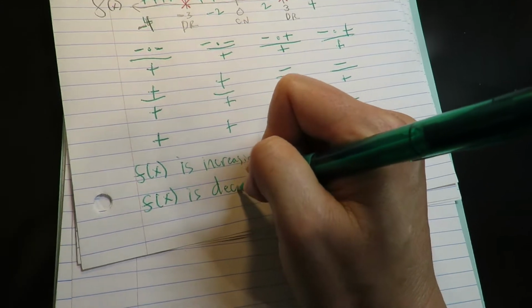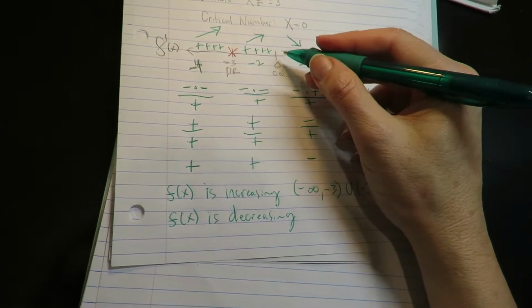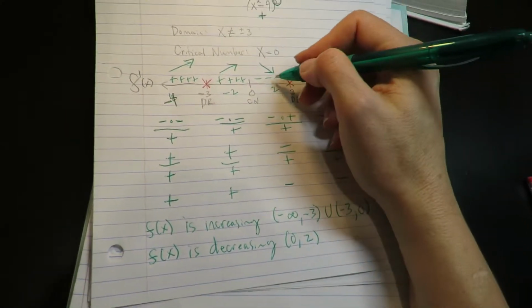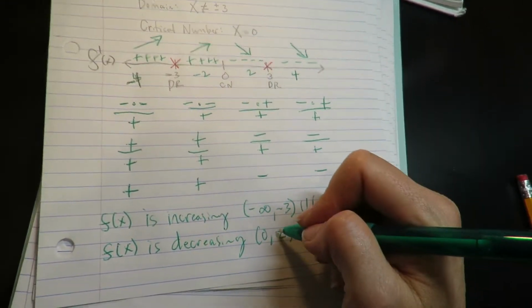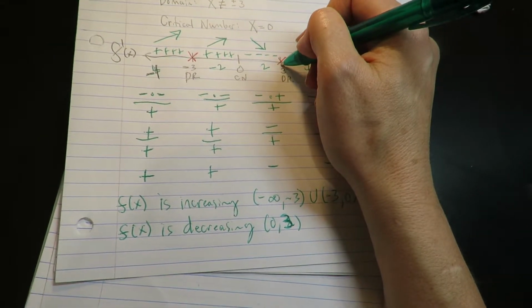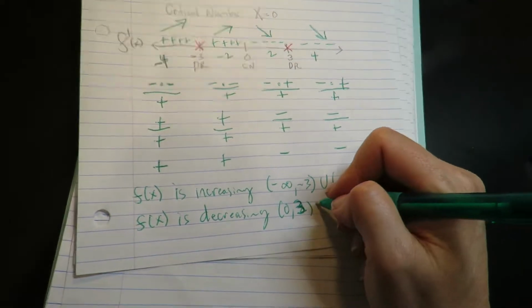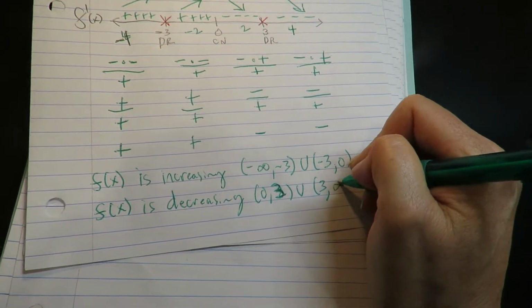Okay, let's do decreasing. Decreasing goes from 0 to 2. Okay, we have a vertical asymptote here, and then it picks up again. Oops, sorry, I said that wrong. Always give me a second if my brain screws up. To 3, you have to go all the way to the domain restriction. So to 3, and then it picks up on the other side of 3, and it goes to infinity.